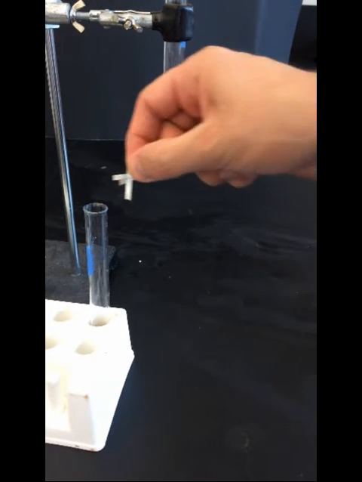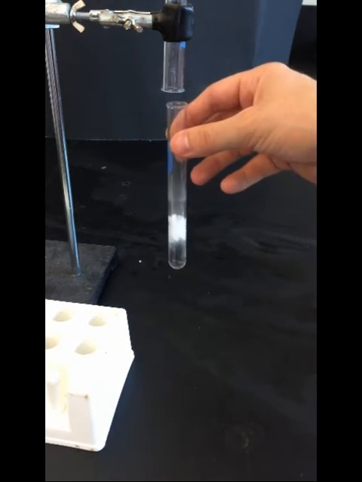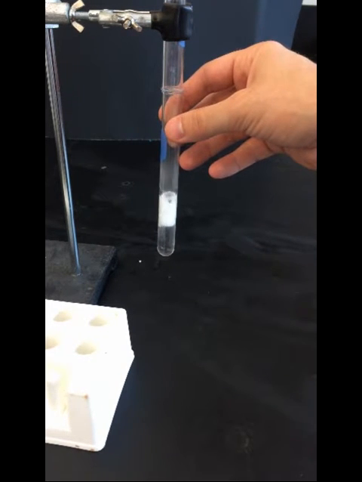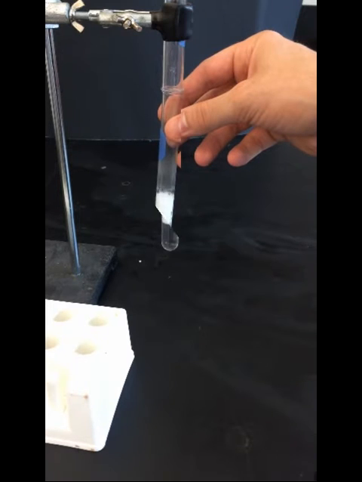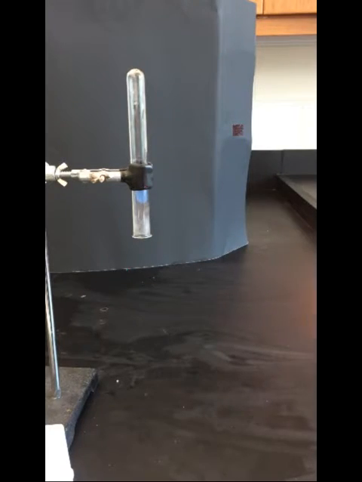These pieces are then also added to the test tube to start the reaction. The test tube is placed under the gas collection tube to collect the gaseous product produced by this reaction. We then test the gas.